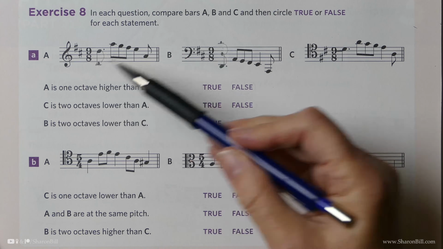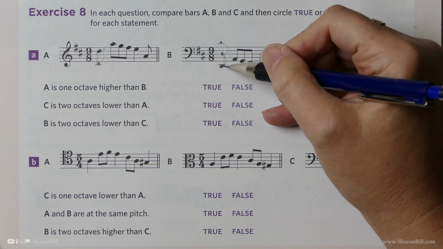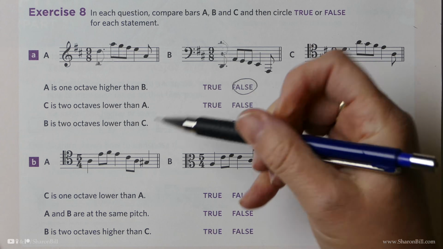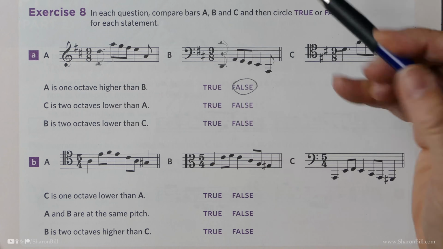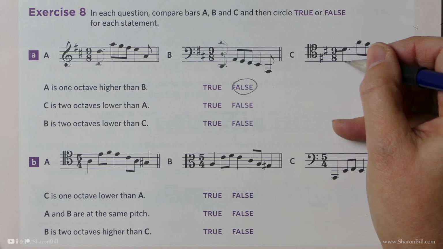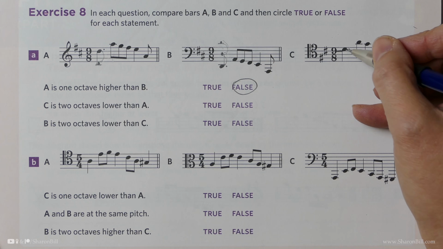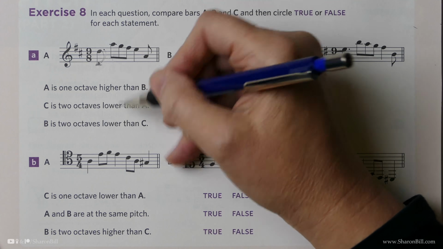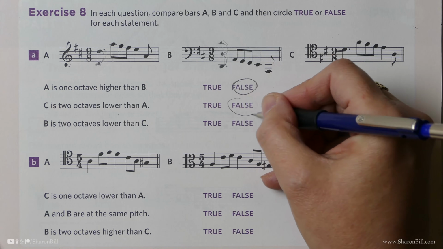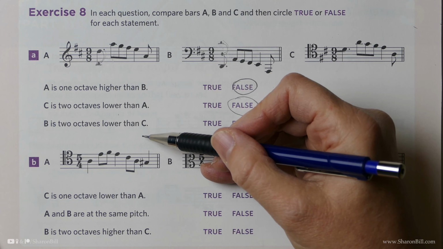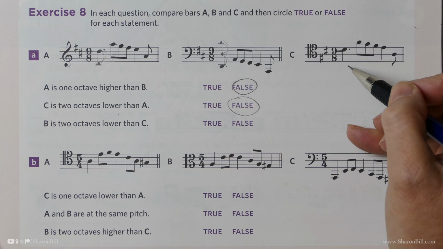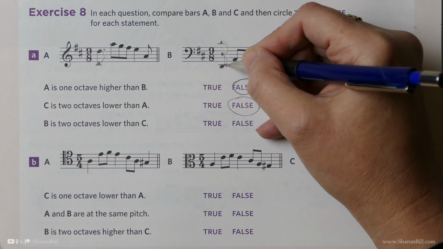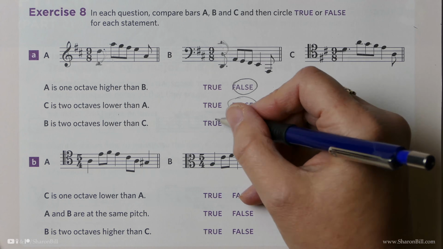Is A one octave higher than B? Well, no, we've discovered that we are one, two, actually three octaves, so that's false. Is it true or false that C is two octaves lower than A? Well, we know that this C is middle C. There's the D, which is this D here, which is one octave, not two. So that's false. Is it true or false that B is two octaves lower than C? Well, there's the middle C, there's the D above that, which would be this in the bass clef, and it's two octaves away, so that is true.